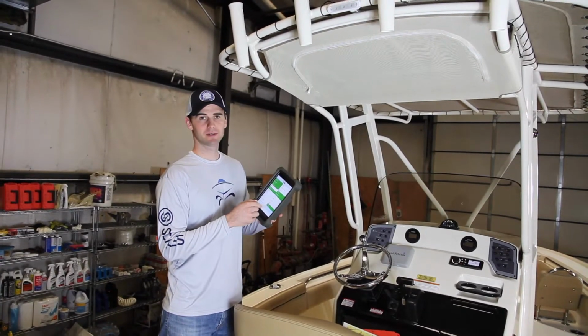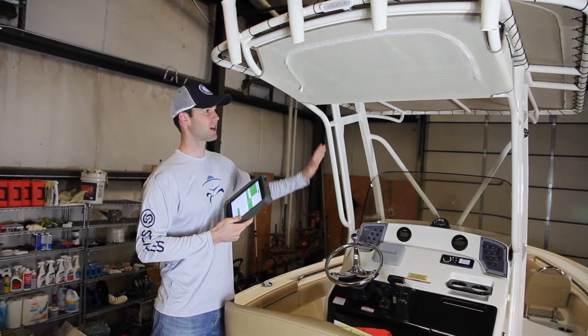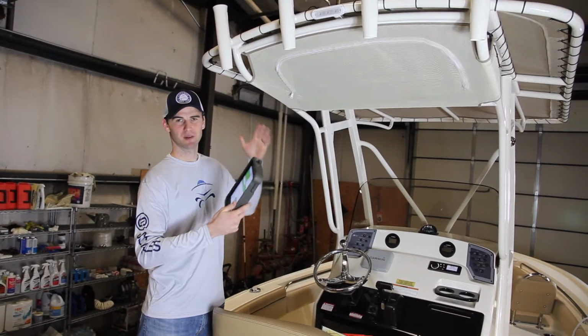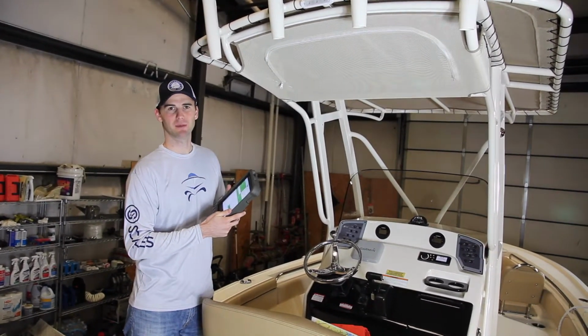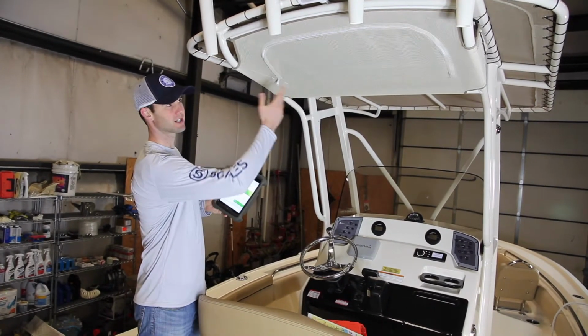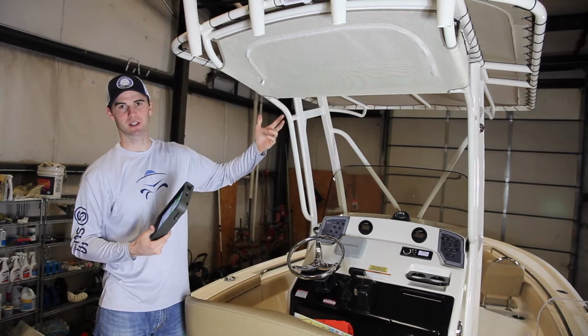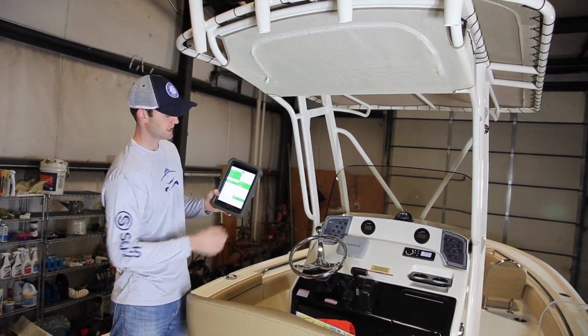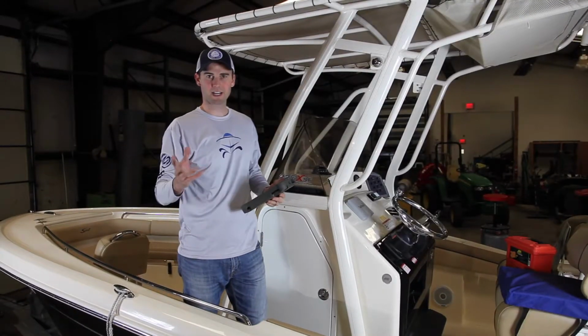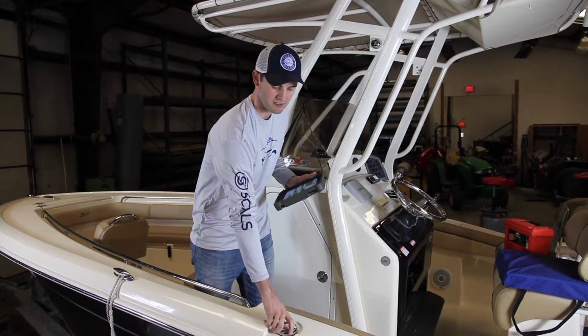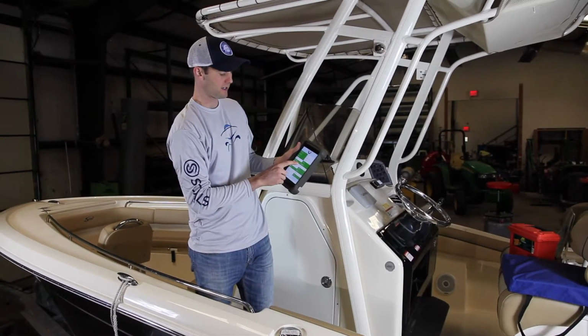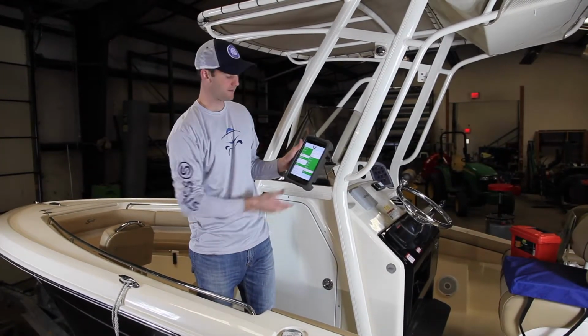Also bimini top, so if it's a center console it'll be a T-top, but on all the other boats, pontoons, deck boats, it'll be a bimini top. So just make sure that they've seen that there's no rips or any damage to the bimini top or T-top, and they can click the bimini top button. So gas cap, we want to make sure that the gas cap's on and secured, and they can click that.